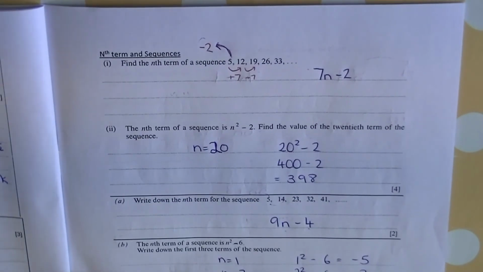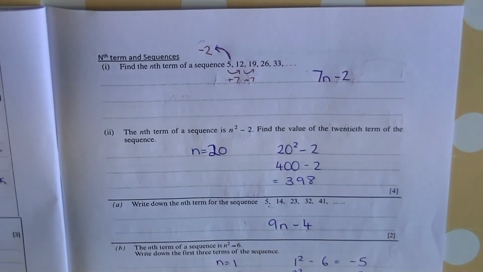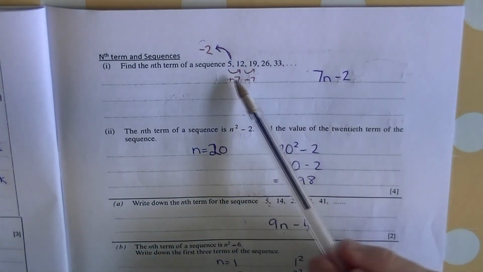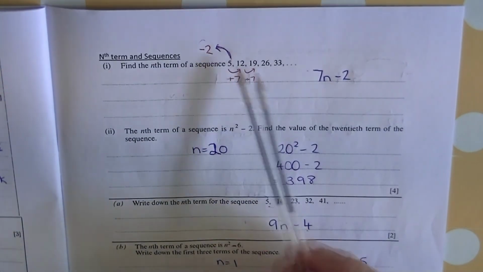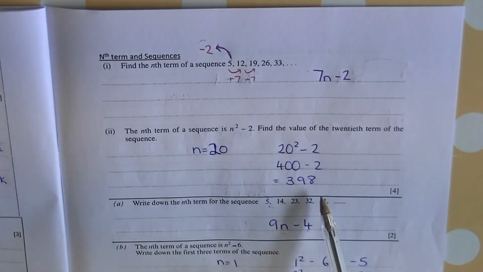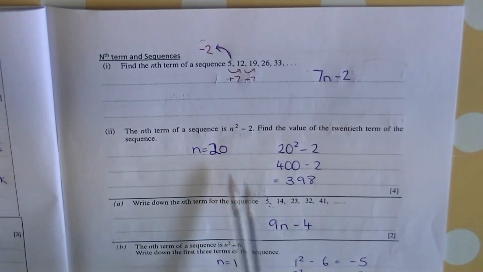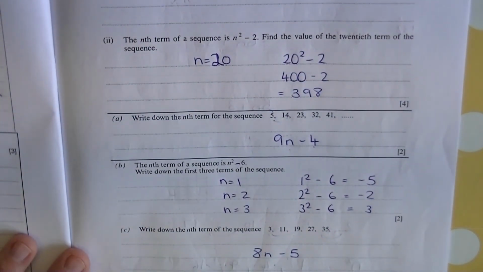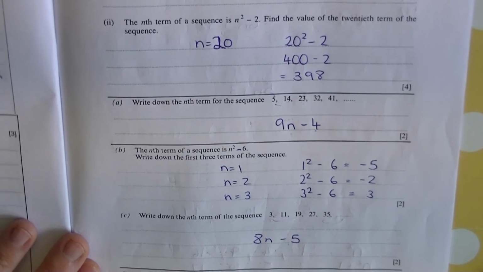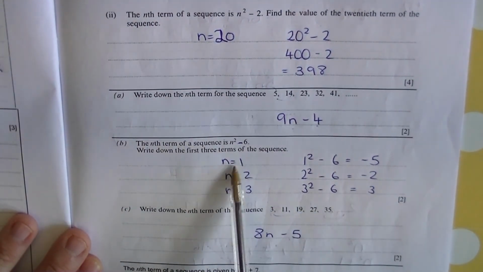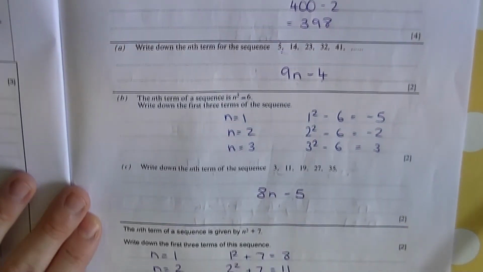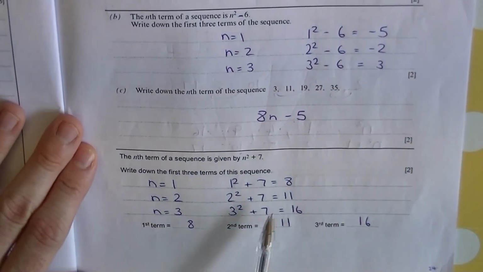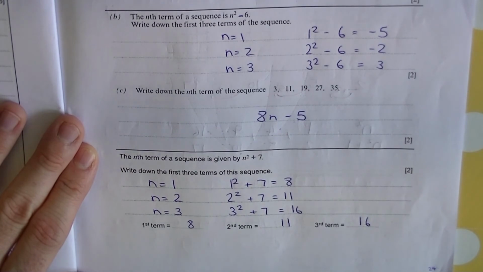Okay, back into the book, and we were just about to pick up page 24. I shouldn't need to say too much now. This sequence is going up in 7s, and the 0th term would be minus 2, 7n minus 2. Find the 20th term of this, swap n for 20, work it out. And more linear sequences, hit pause at any point. Find the first 3 terms, so swap n for 1, swap n for 2, and swap n for 3. Again, it's more of the same down the bottom. Find the first 3 terms.